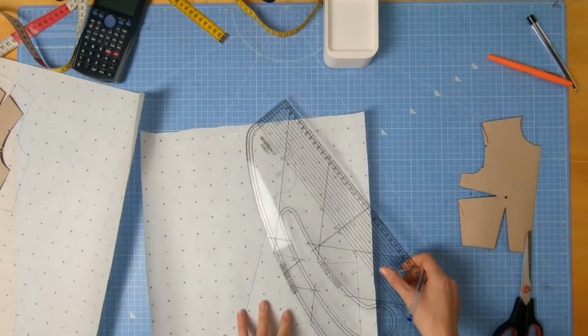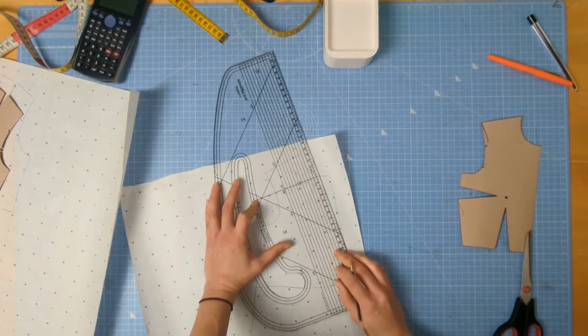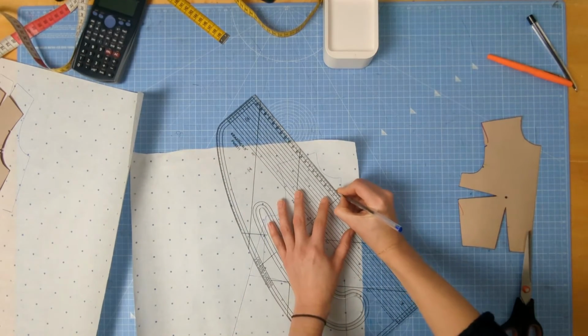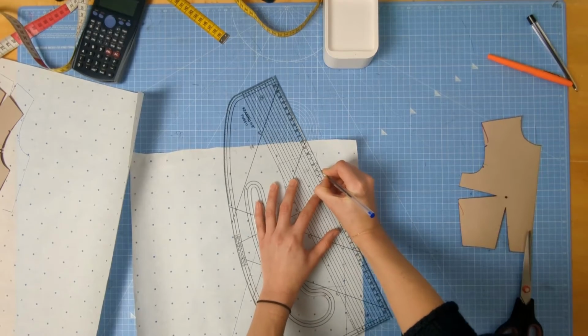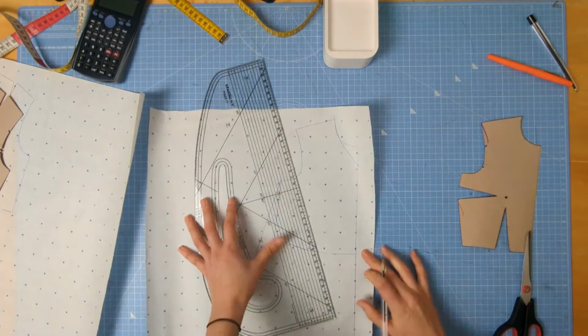Let's quickly make that little V point here. I'm going to come down by about 3 centimeters and then draw that as a nice curved shape going into our neckline here, into that original shoulder point there.